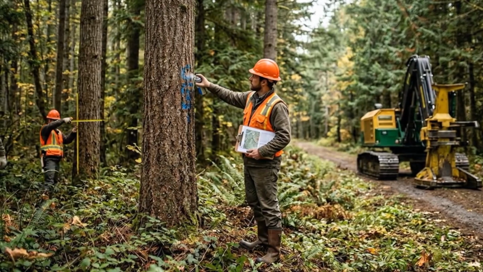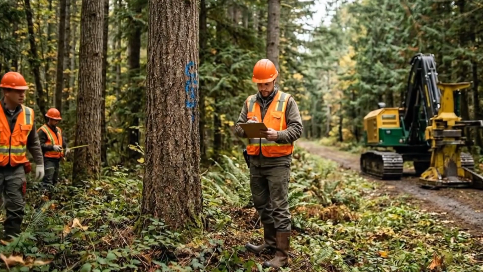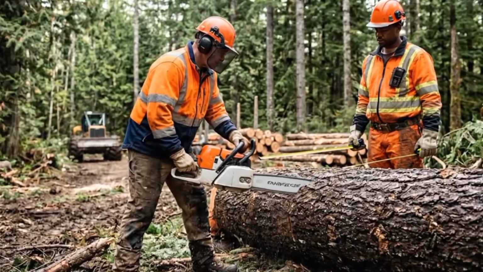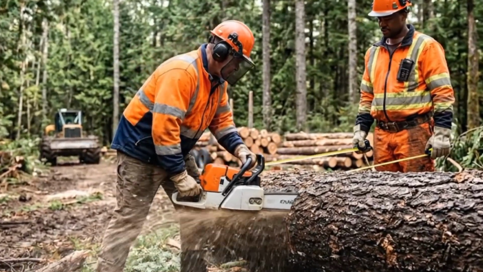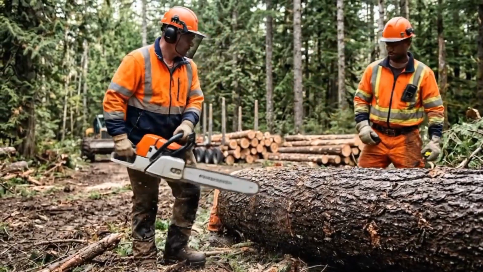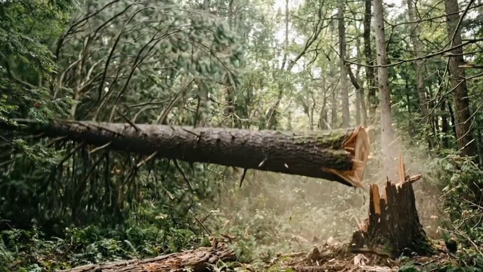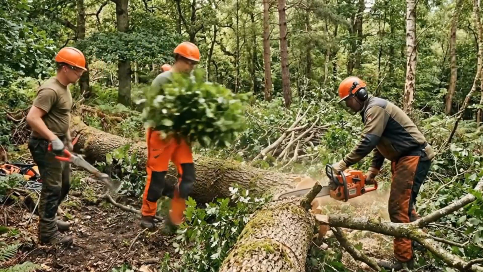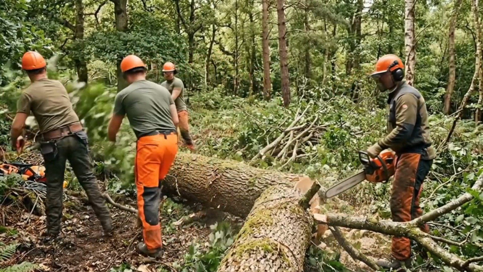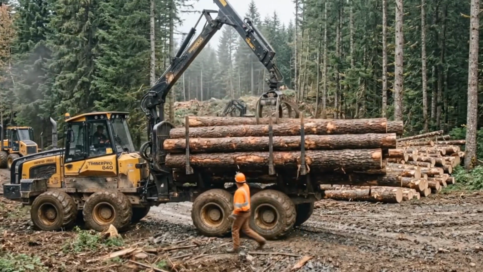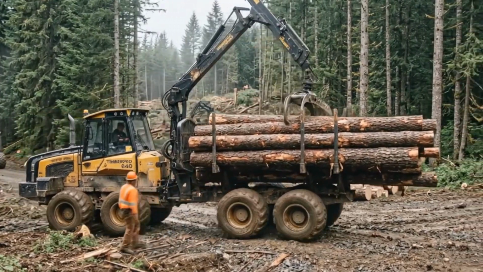The process begins in forests, where trees are carefully selected for harvesting. Not all trees are cut, only mature ones that are ready for use. Workers use chainsaws or heavy machinery to cut the trees. Once the tree falls, branches are removed, leaving behind the main trunk. These logs are then transported using trucks to sawmills, where the real transformation begins.